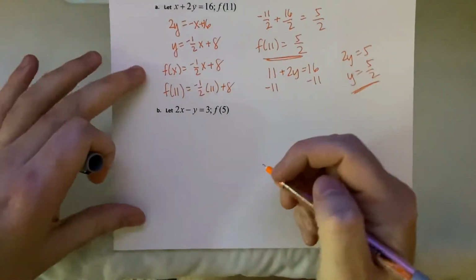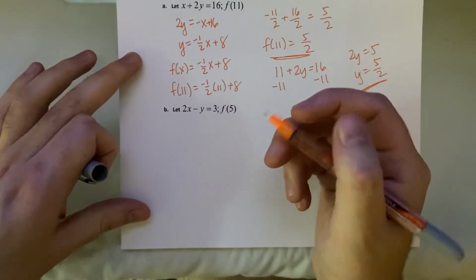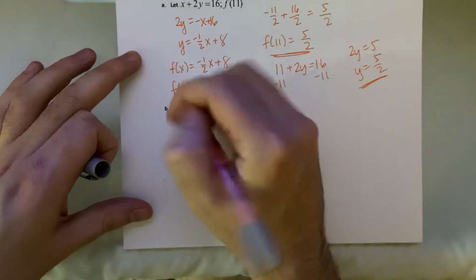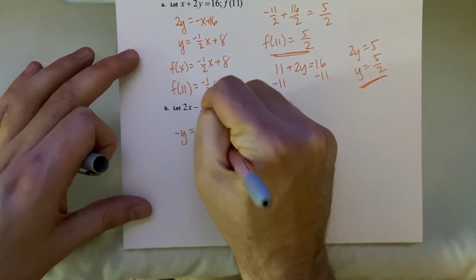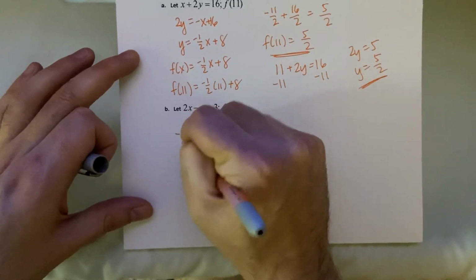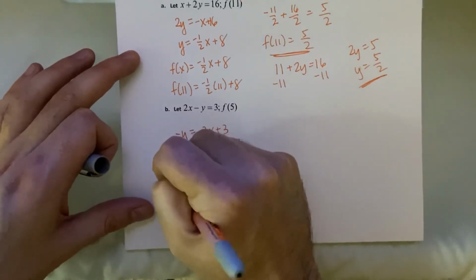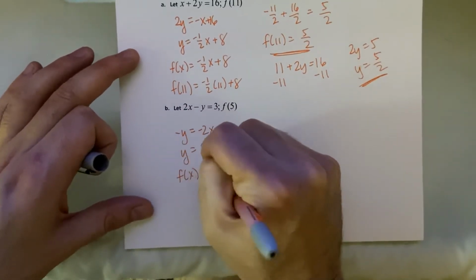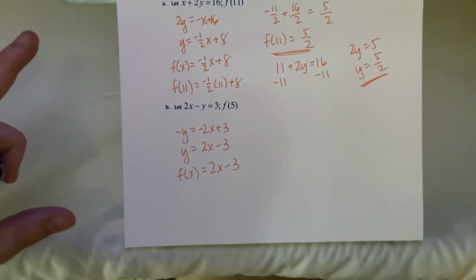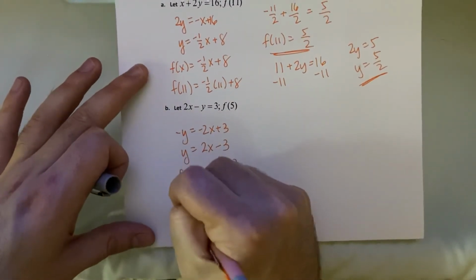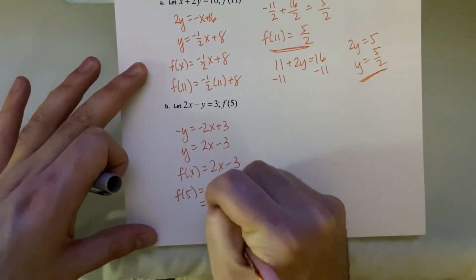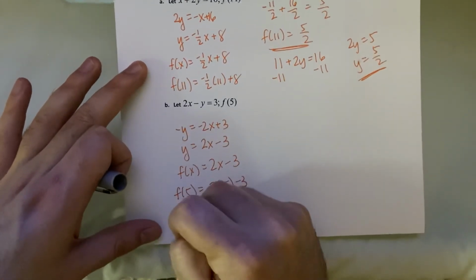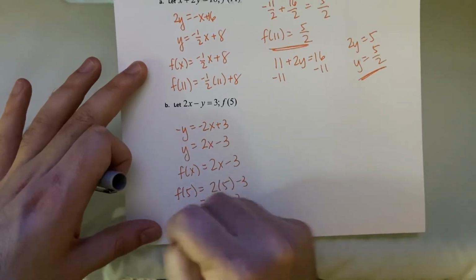On B, 2x minus y equals 3, find f of 5. Now, again, that would be negative y equals negative 2x plus 3, so y is 2x minus 3, which means f of x is 2x minus 3. If we're doing function notation, plug in 5. F of 5 is 2 times 5 minus 3, or 10 minus 3, so f of 5 is 7.